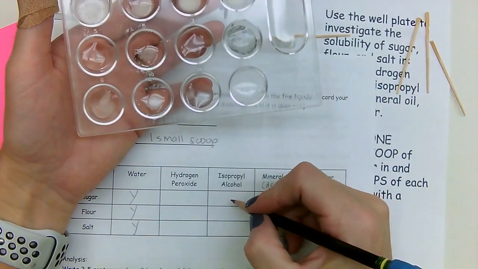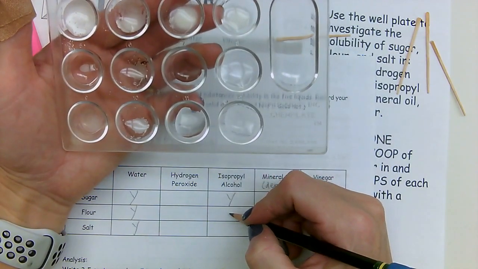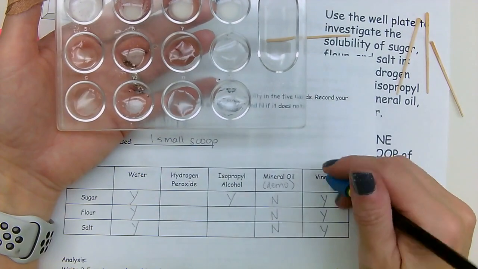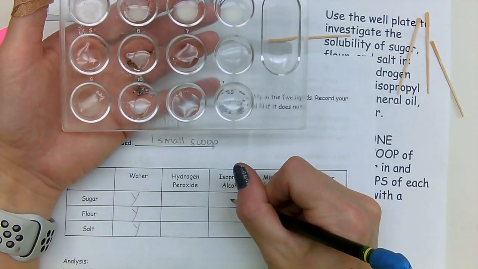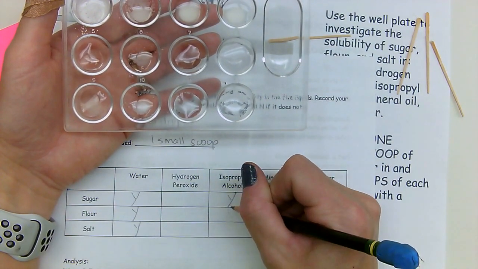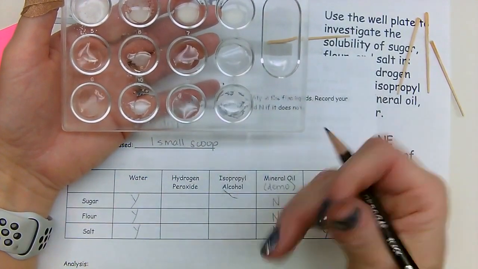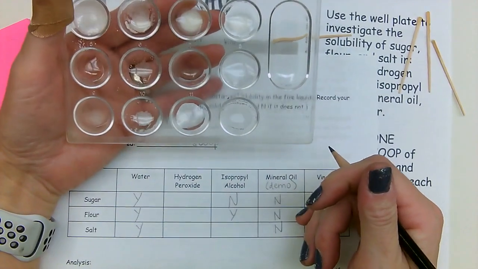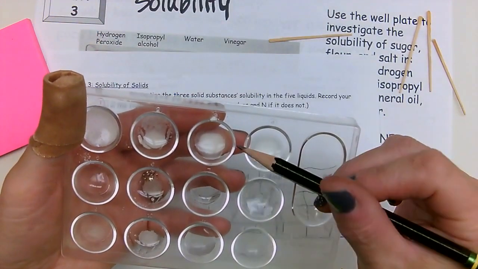So this one is isopropyl alcohol. So yes for the flour, no. Oh, sorry, sugar's on the top on this one. Sugar is a yes. No, sugar is a no. Flour is a yes. And salt is a, I mean, now that I'm looking, the flour is not dissolving.